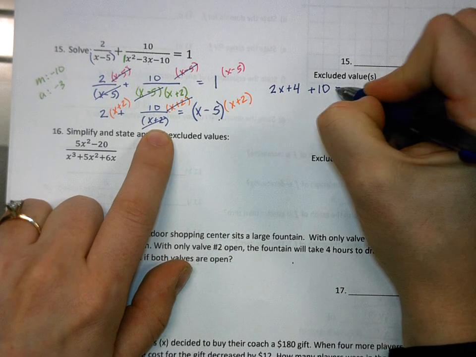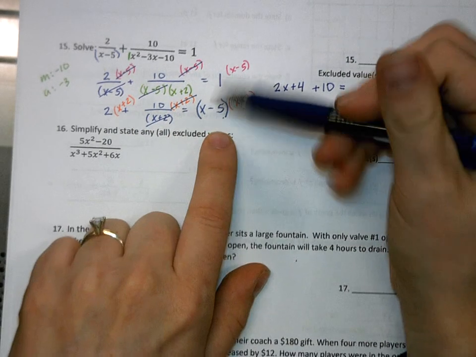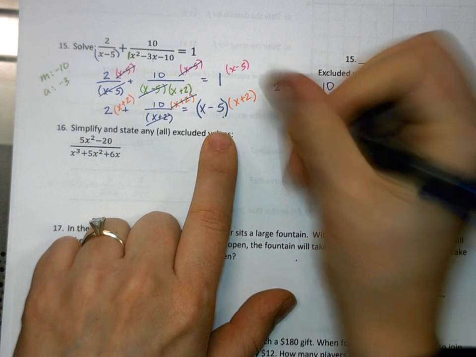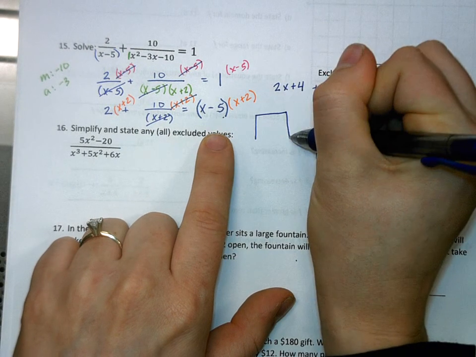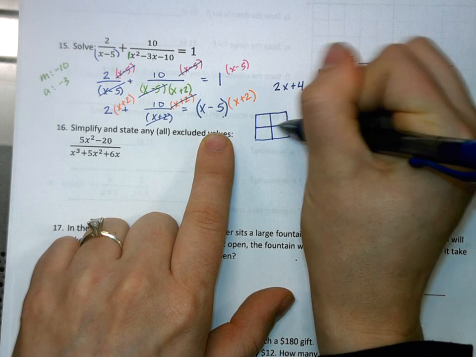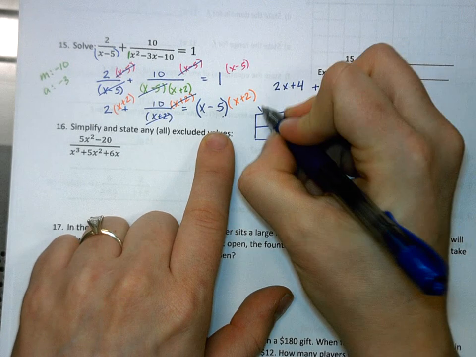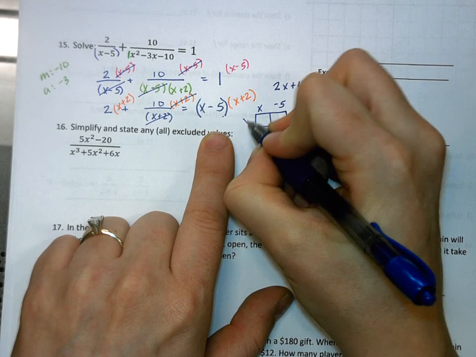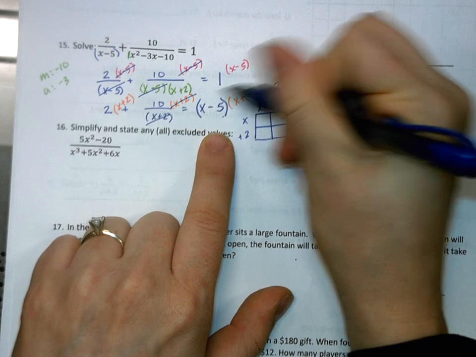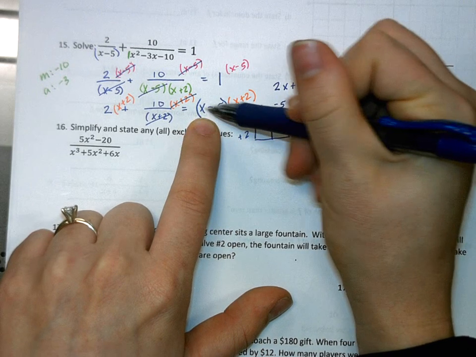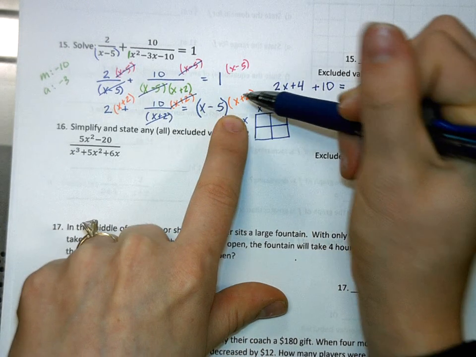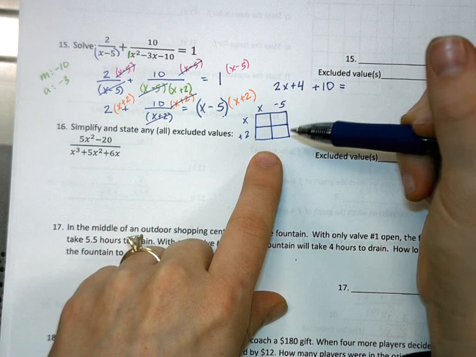And on the right side, I have x minus 5 times x plus 2. How do you multiply x minus 5 times x plus 2? You can distribute each term in the first binomial to each term in the second, or you can use the area model.